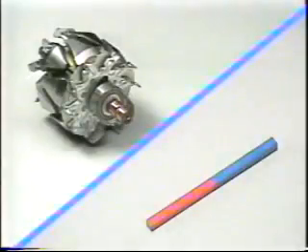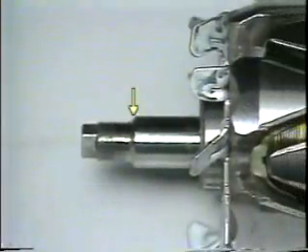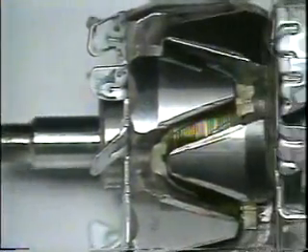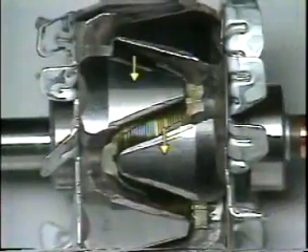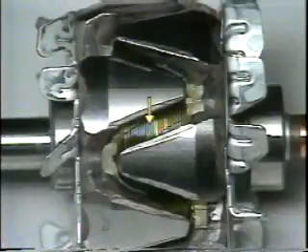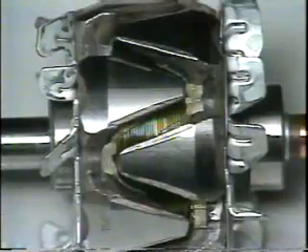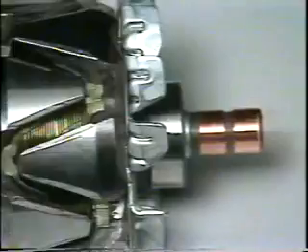In the alternator, the rotor corresponds to the magnet you saw in the experiments. The rotor consists of a rotor shaft, 2 cores, a rotor coil, 2 slip rings, and so on.